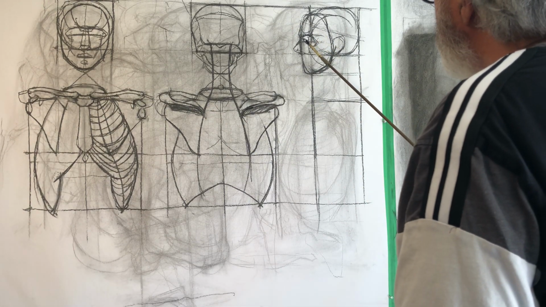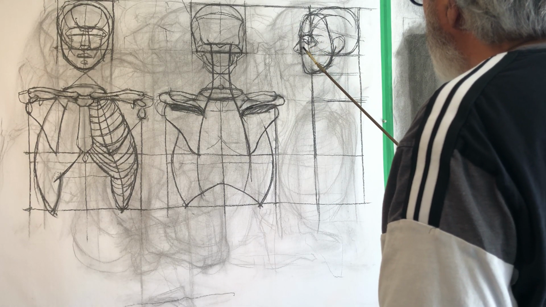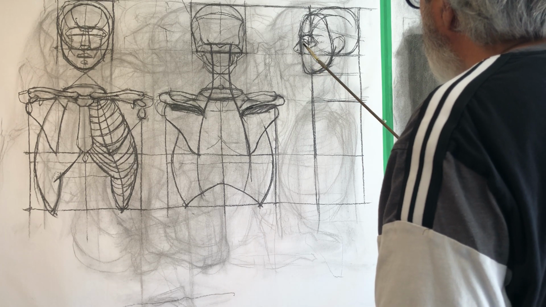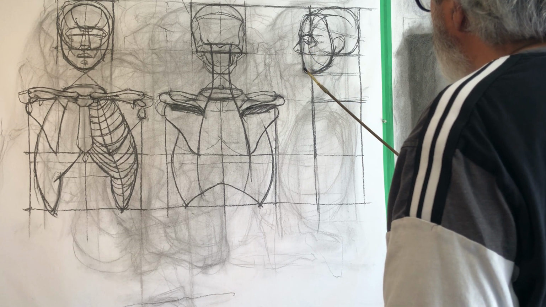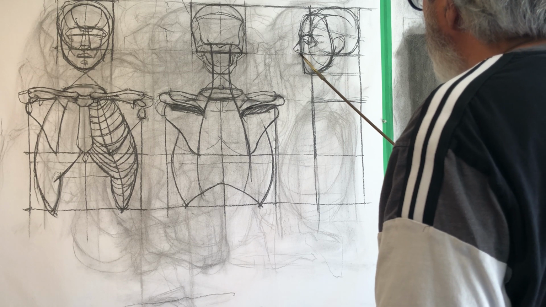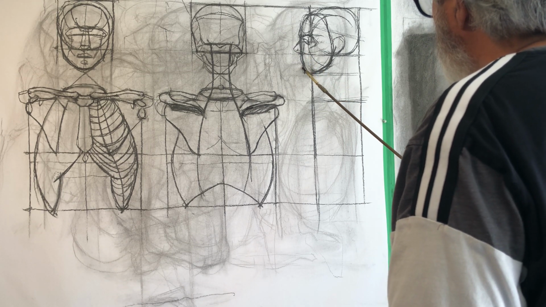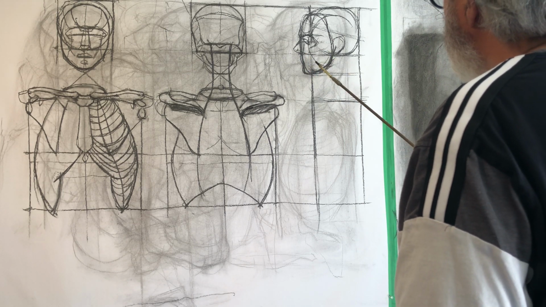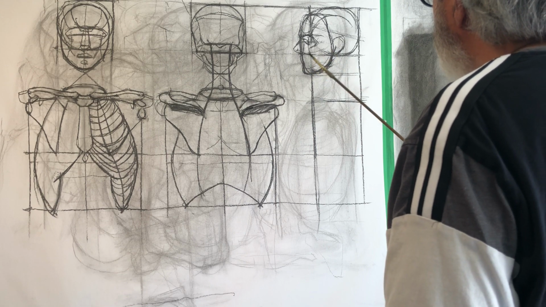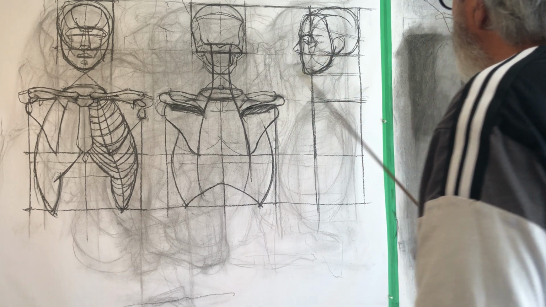A lot of times we'll take a corner of an eye and we find this line. And then usually this will come out a little bit and in and around, okay? So these are simple breakups.